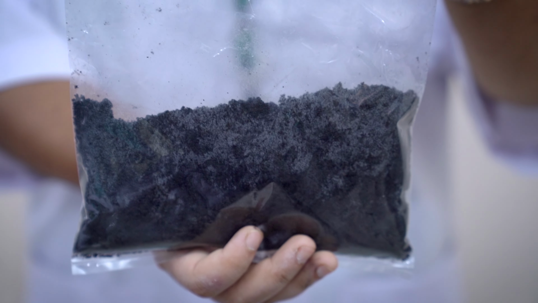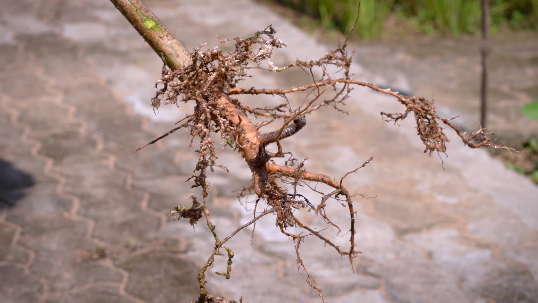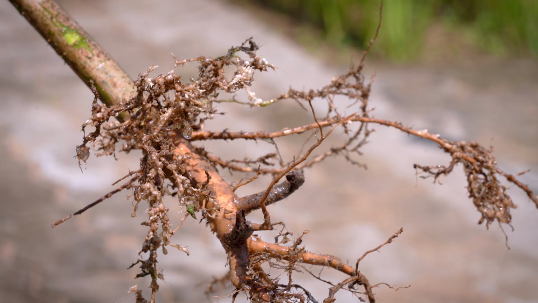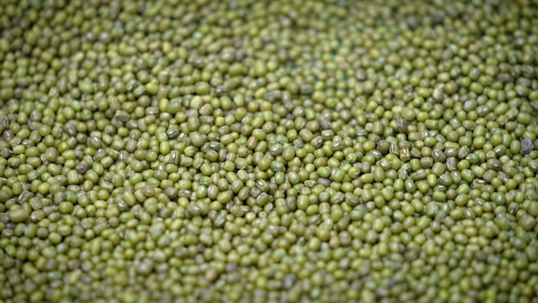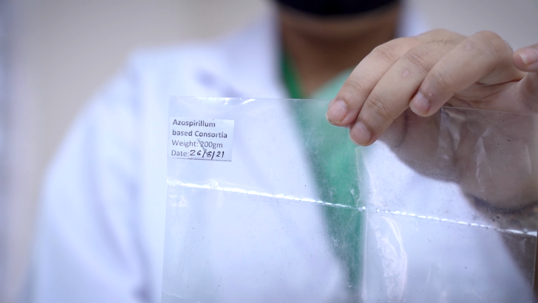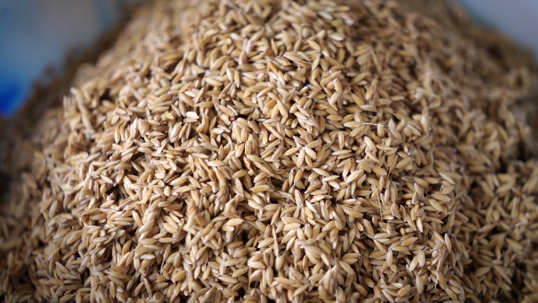Generally, there are two types of biofertilizers. The first one is nitrogen fixing biofertilizers. It includes Rhizobium, which is used for leguminous crops, Azotobacter, Azospirillum, Azolla, and blue-green algae, which are used for cereal crops.